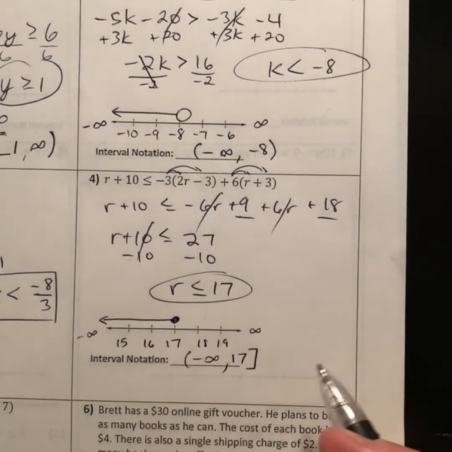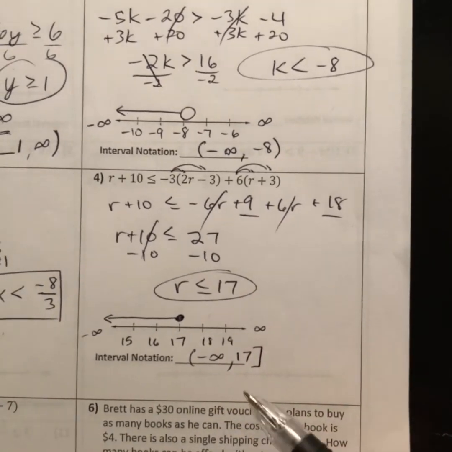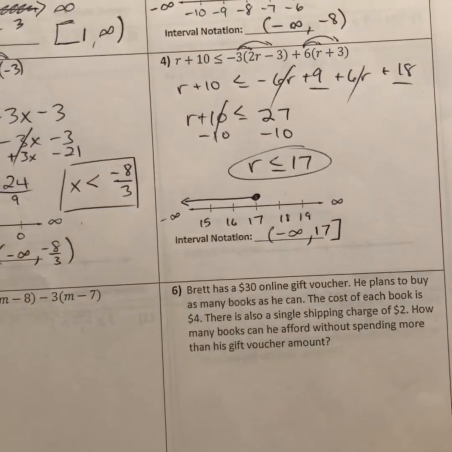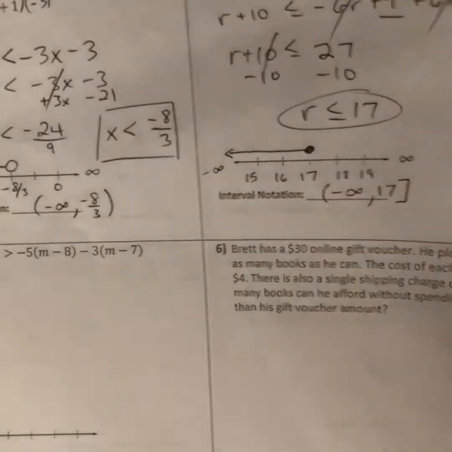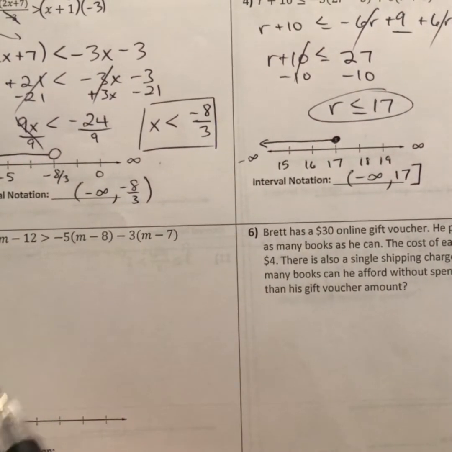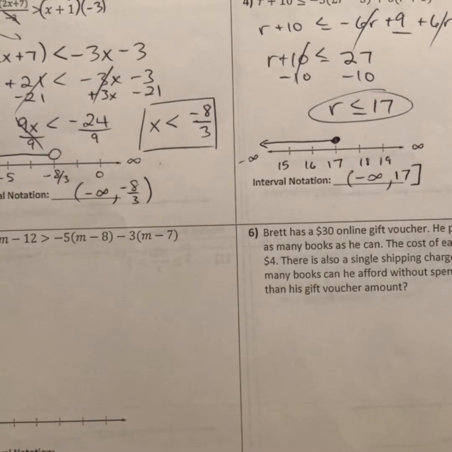That's really the interval notation in a nutshell, okay? I know it's new, but just keep practicing it. The more you write it, the easier it will become, all right? Why don't you try 5 real quick? You can pause the video and try 5, and then we'll go through the answer.